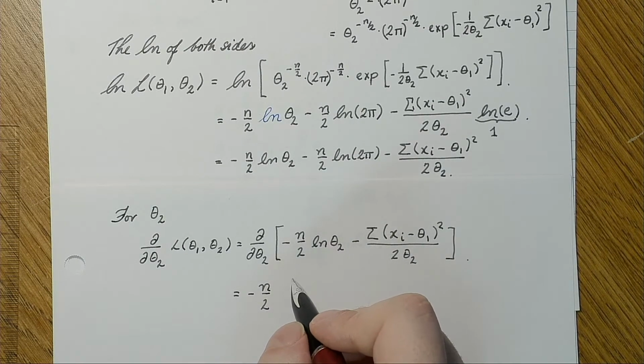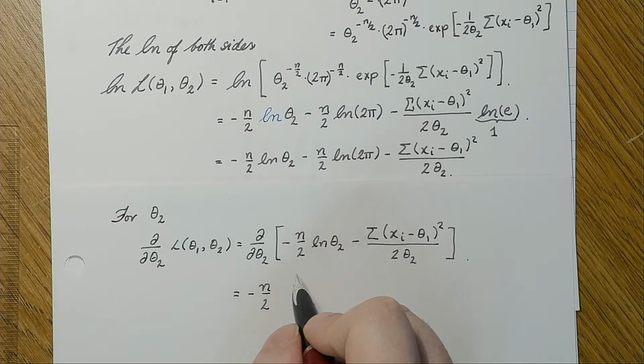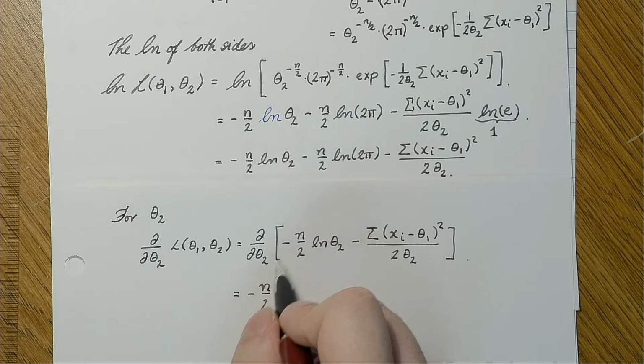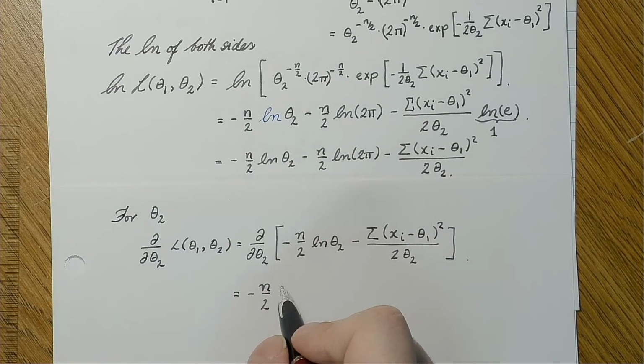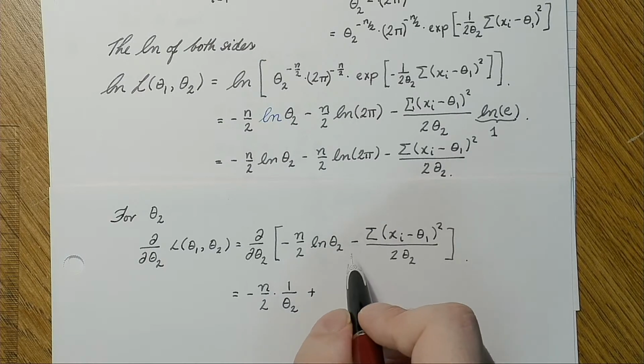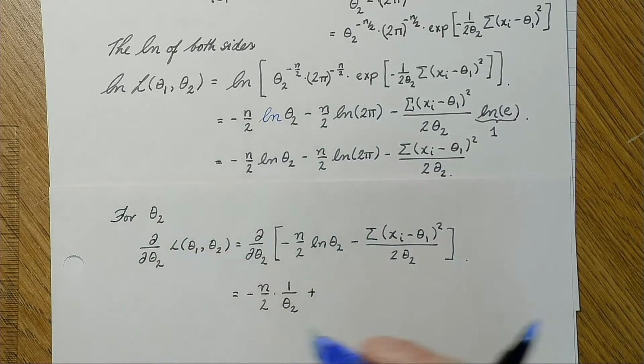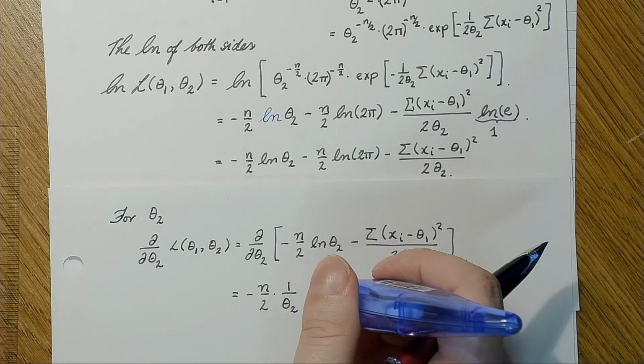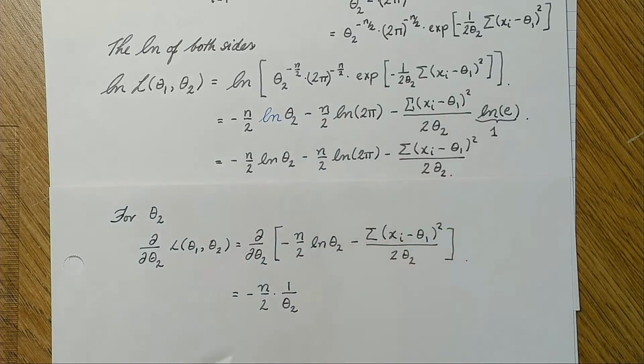and then what's the next thing? So I have my negative here, that's good, times 1 over theta 2. Then we'll need a summation. I'll keep my negative here.